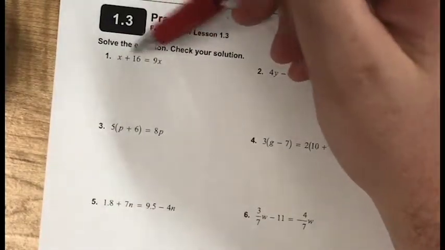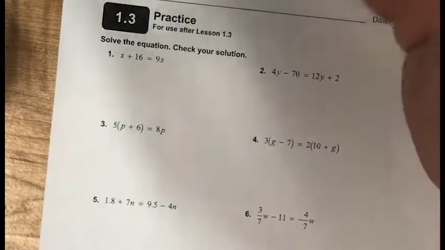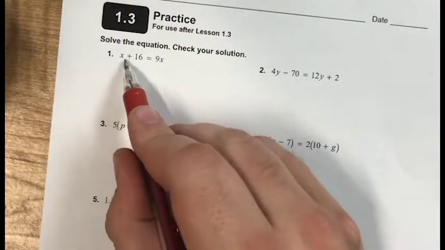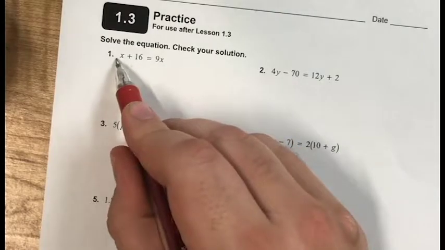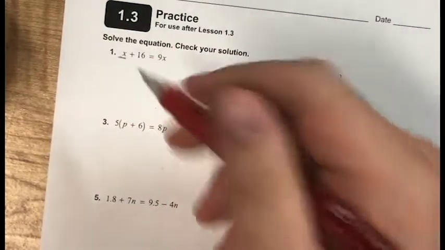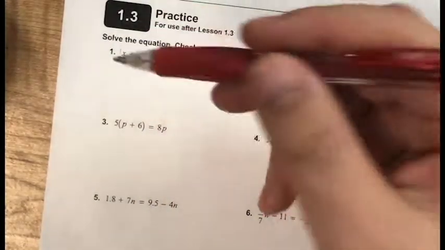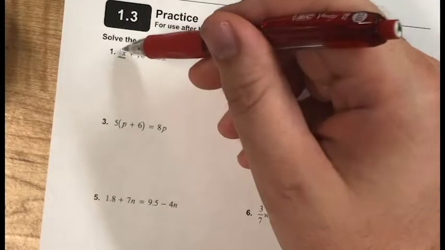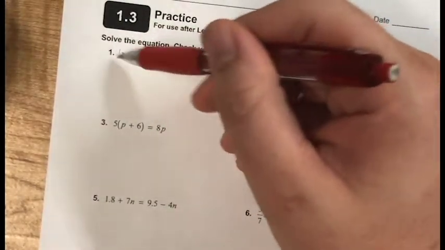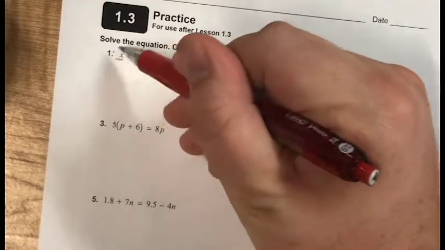Now here's the problem. I have to get the variable on one side. Notice I have one here and one here. Well, my job is to move it, and I have to move the entire variable. So I'm going to have to move this whole thing x, but this isn't just x, it's technically a 1x, all right? And here's what you have to do. In order to move the whole thing, you have to ask yourself, what is it doing? Well, first off, look at it. This is a positive 1x.